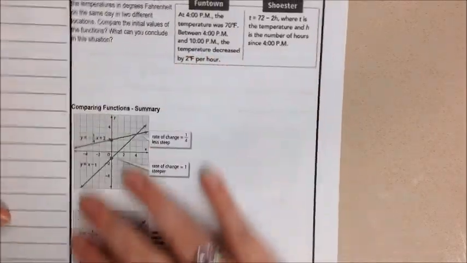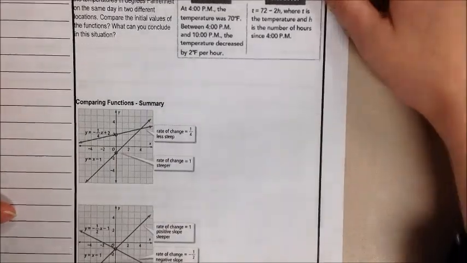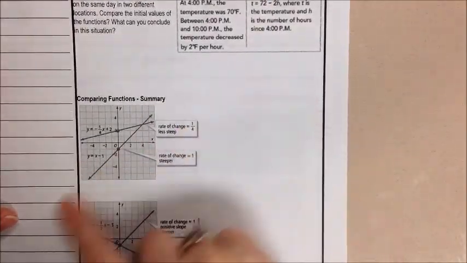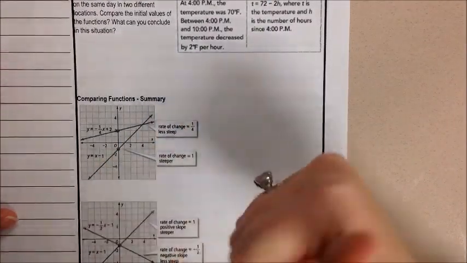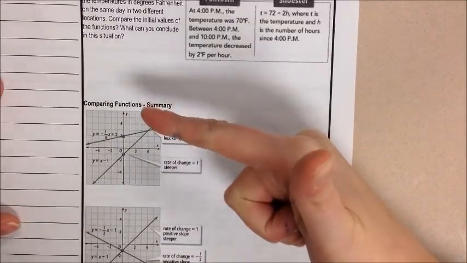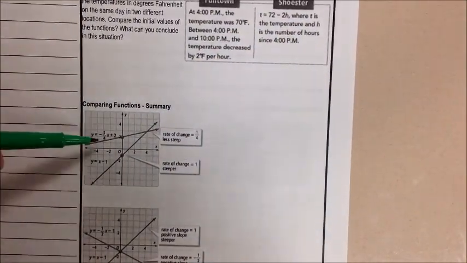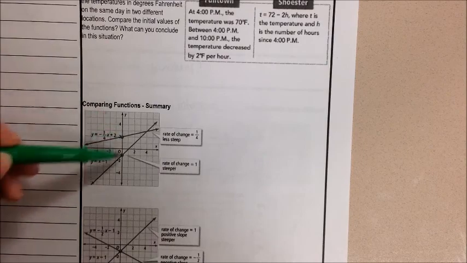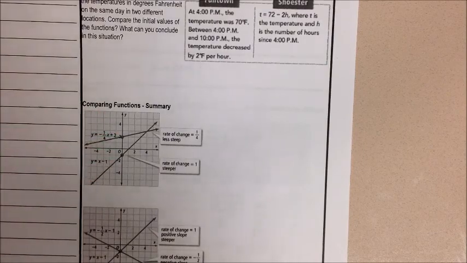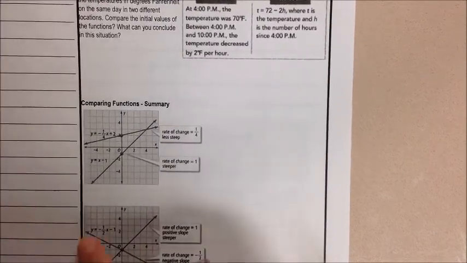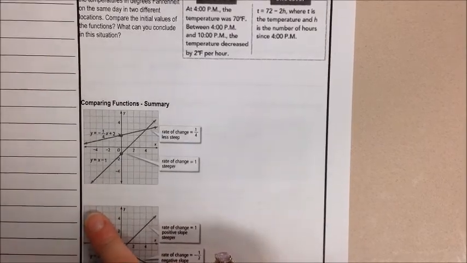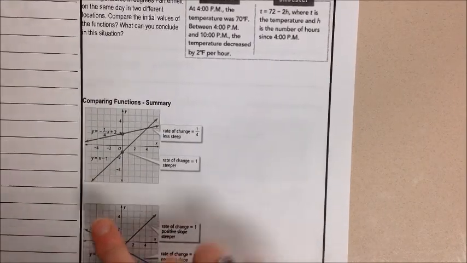Okay, so here's a summary. Right here, we're going to look at both the rates of change and the initial values. Are my initial values the same or different? They're different. Are my rates of change the same or different? They're different.